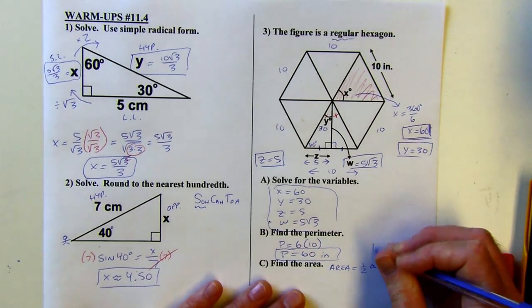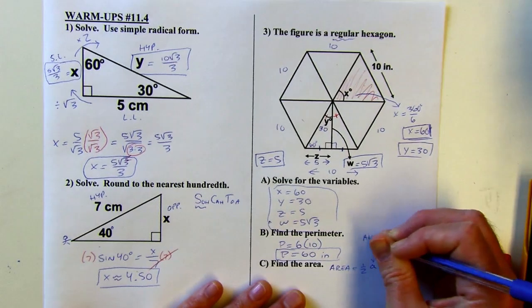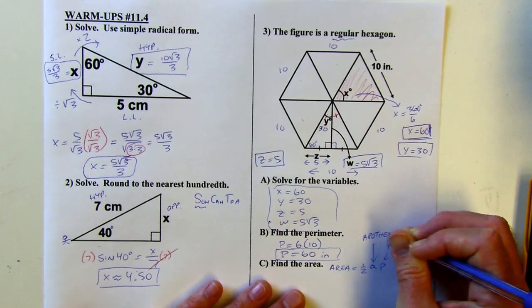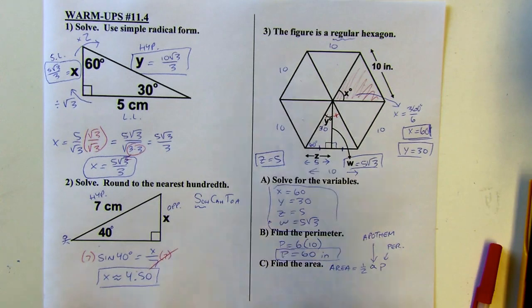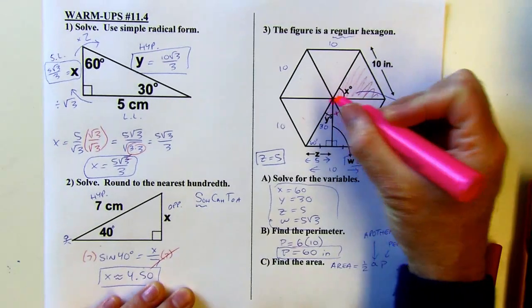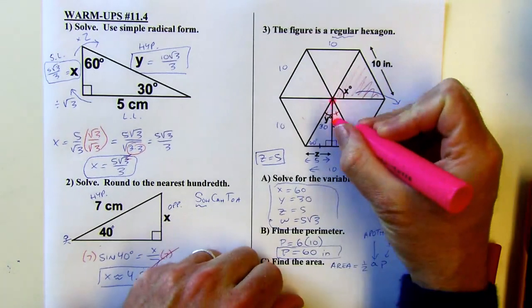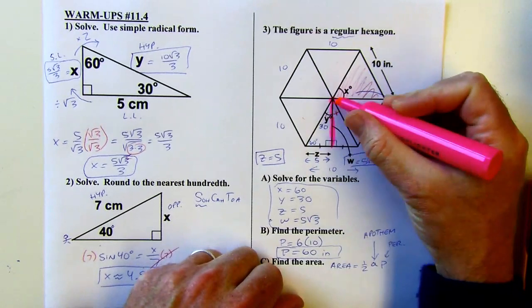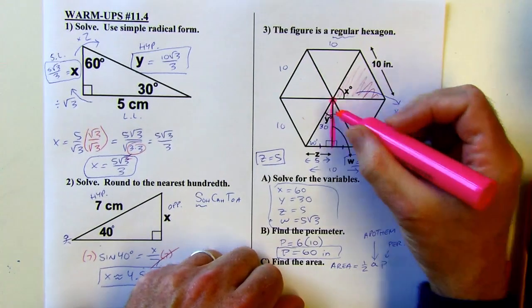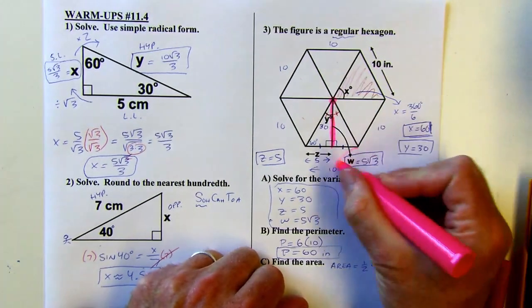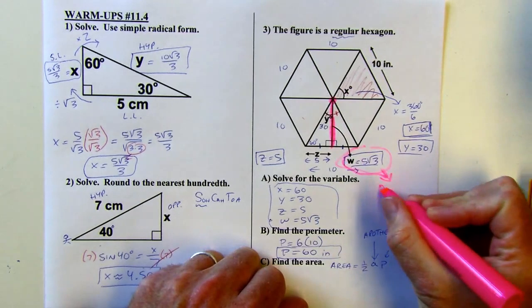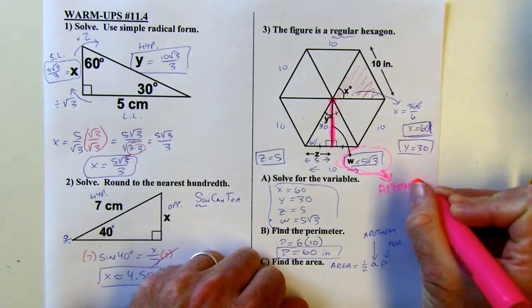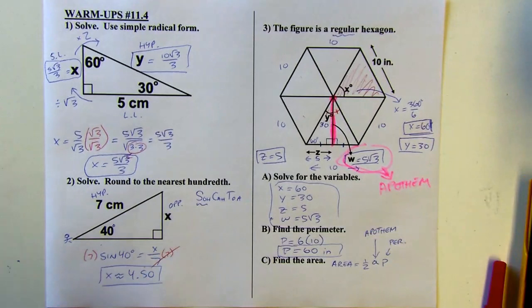The A part is going to be the apothem, and that is the distance from the center to one of the sides. So it's the perpendicular distance to the sides. This would be a radius here, but I don't want a radius. I want this part. This is my apothem.